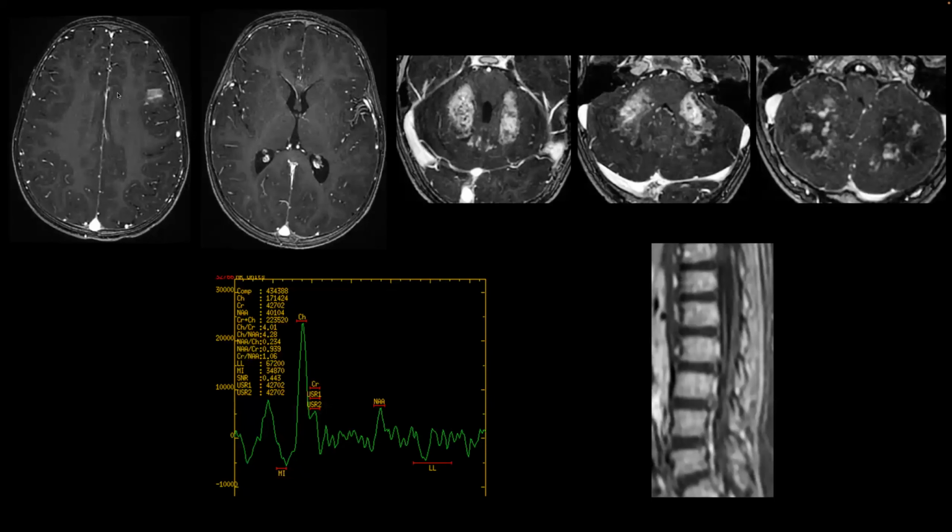Post-contrast, there is enhancement of the left frontal lobe lesion. There are confluent fluffy areas of enhancement in the bilateral cerebellar abnormalities, and punctate nodular enhancement in the bilateral inferior cerebellar hemispheres. The cauda equina also demonstrated enhancement, of the ventral and dorsal nerve roots. Spectroscopy demonstrated an elevated choline peak, an inverted lactate peak, and reduced NAA and creatine peaks.